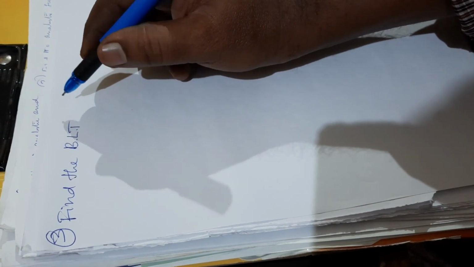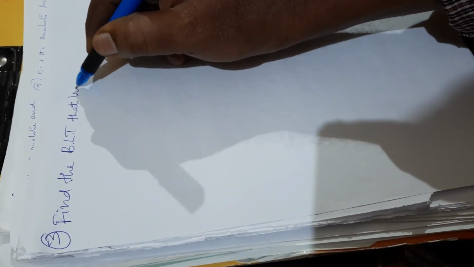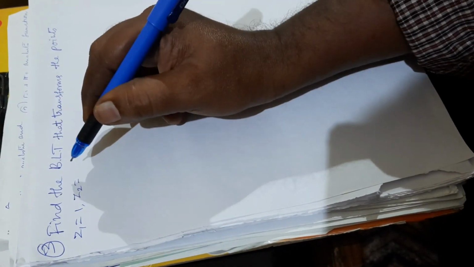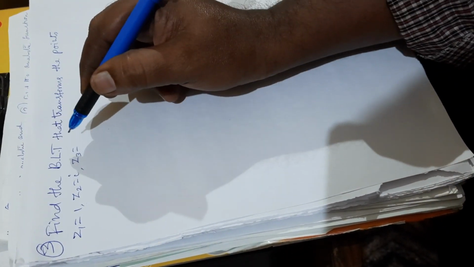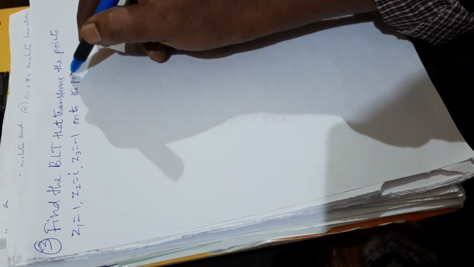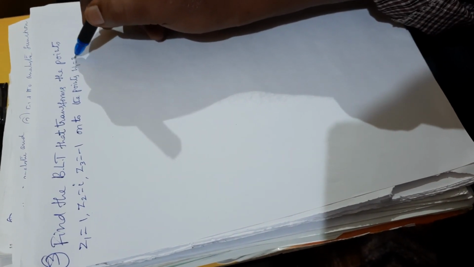Find the bilinear transformation that transforms the points z1 equals 1, z2 equals i, z3 equals -1 onto the points w1 equals 2, w2 equals i, w3 equals -2.